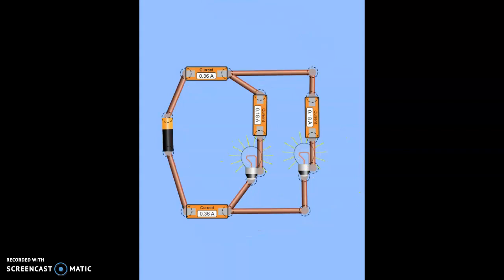Okay, number 4, same deal as the last one, except again with long bulbs. We see again each of these branches is half of our trunk wire, and they are exactly half because both of these bulbs have the same resistance of 50 ohms down here.